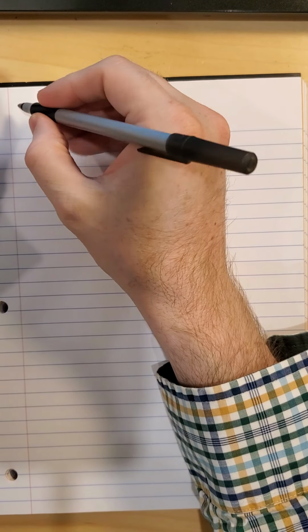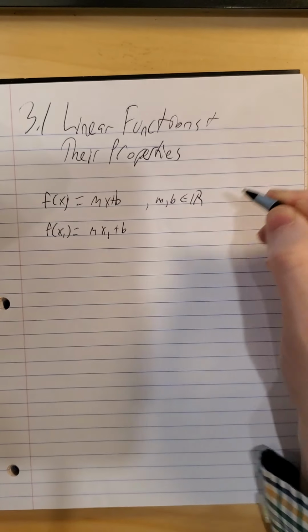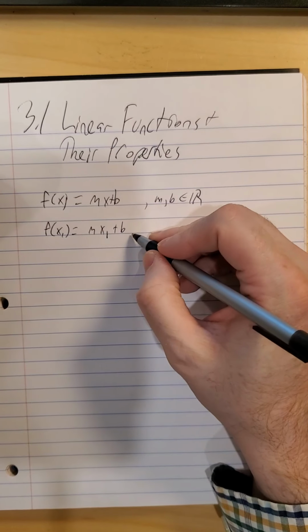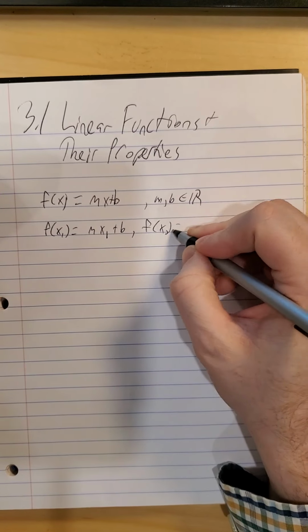Hello and welcome back. Today we are going over section 3.1 on linear functions and their properties. So for starters, to explore some of these properties, we'll start with the generic function f of x as m times x plus b. Point f of x sub 1 would be m times x sub 1 plus b. So here m and b are in the set of real numbers. F of x sub 2, similarly m times x sub 2 plus b.